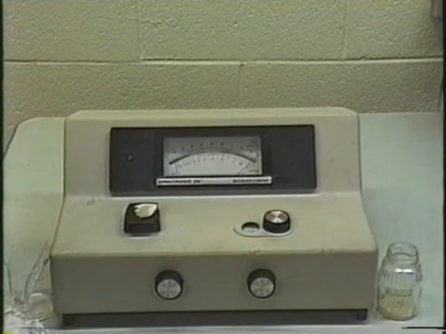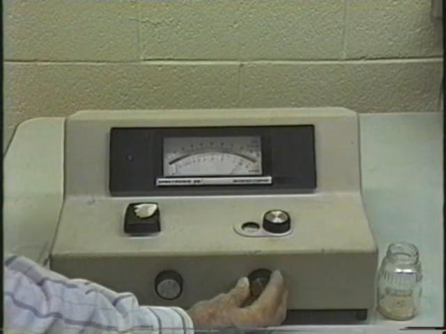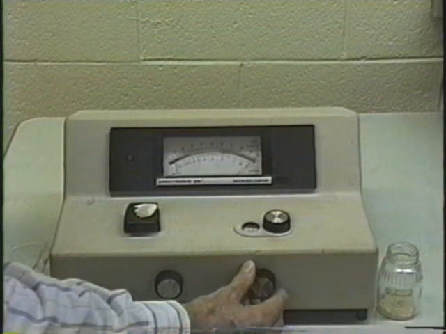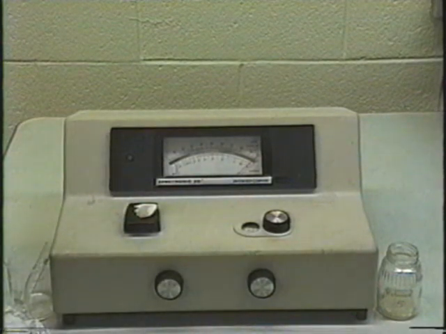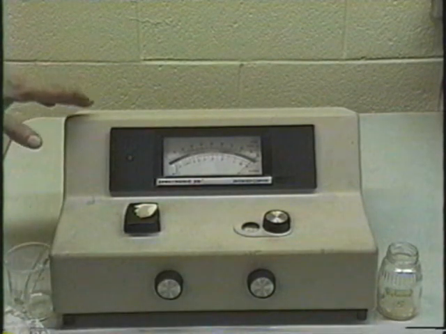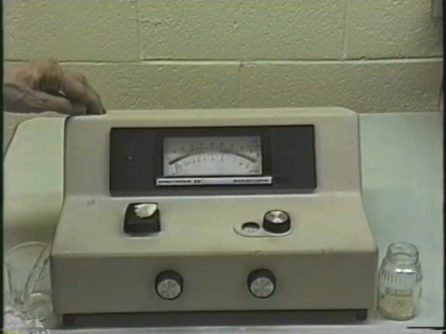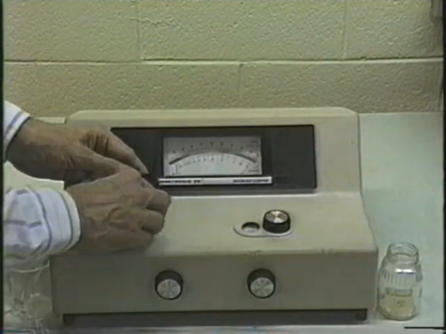Having nothing but distilled water, it should read 100%. If it does not, you can adjust it so that it does read 100% with this second knob on the front panel here. So now you have the machine adjusted so that with nothing in, it reads 0%. With the reference in, it reads 100%.